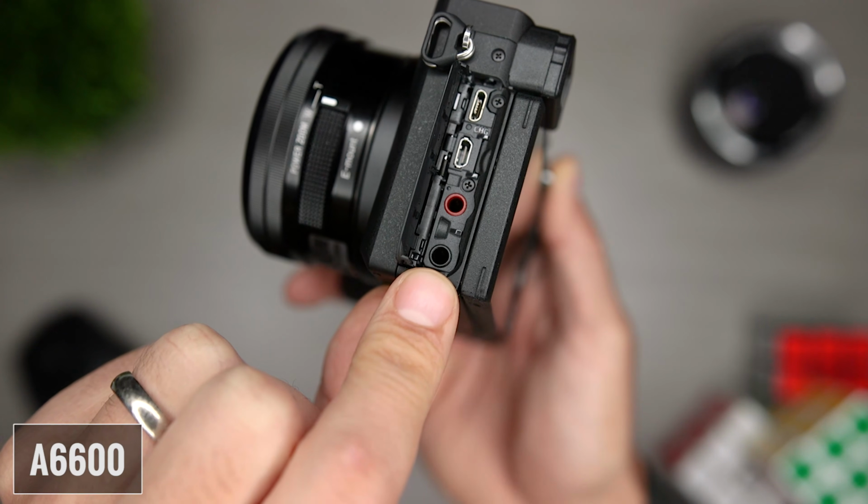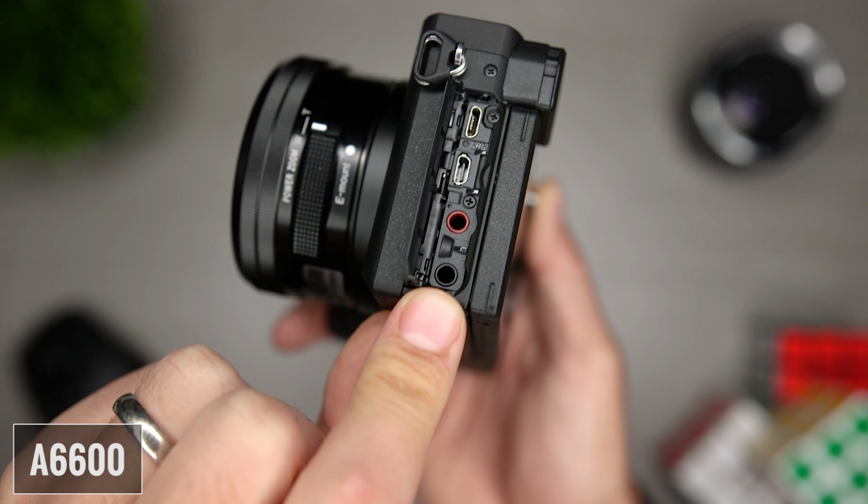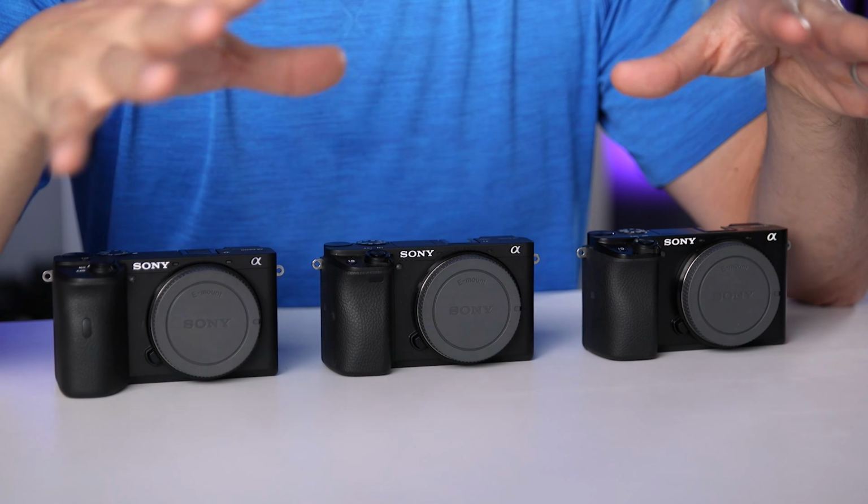Now, one major advantage of the a6600 is that in addition to a mic input, you also get a headphone jack. Now this lets you easily monitor audio while you're recording, and it's extremely helpful in identifying problems before and during recording. If at all possible, you should always try to monitor your audio because it's easier to notice that you can hear a fan from the other room and then go turn it off than to have to remove the fan noise from every clip in post-production.